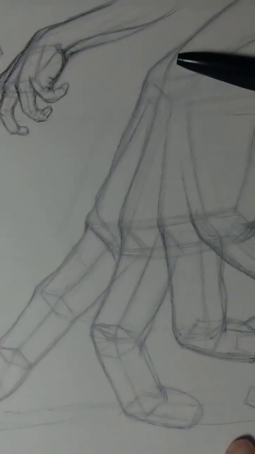I activate the zoom just to see how things are going with this drawing. As I said, it's quite decent. What are your thoughts? Leave your thoughts in the comment section.